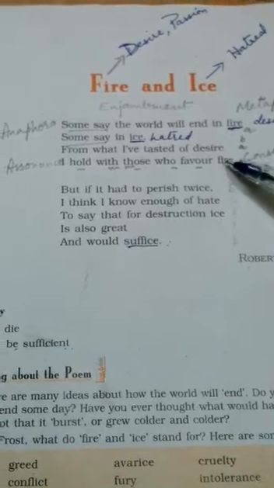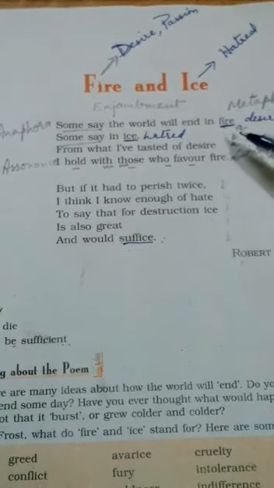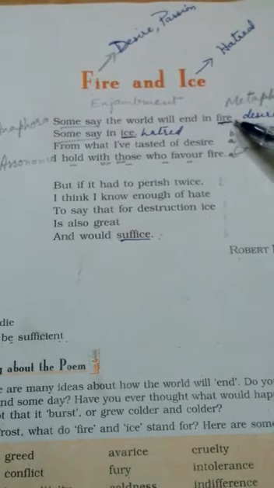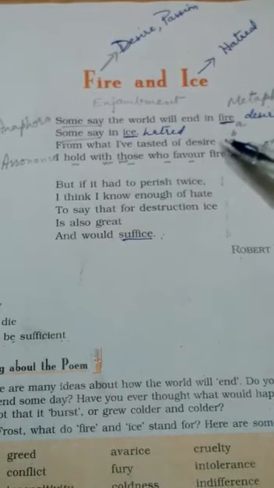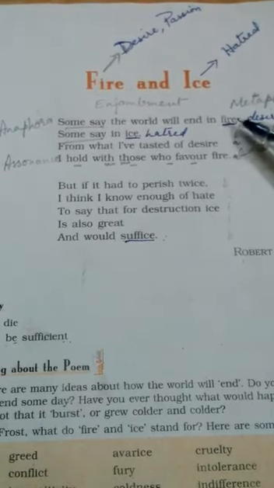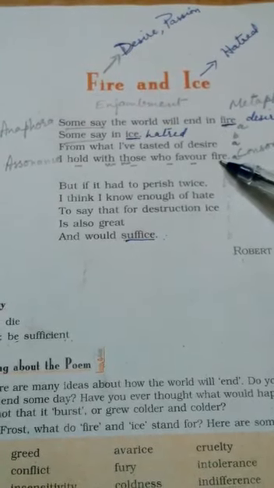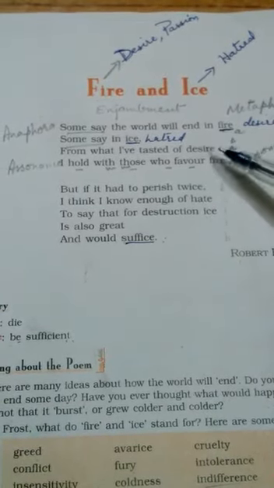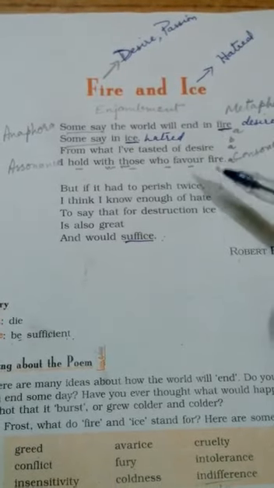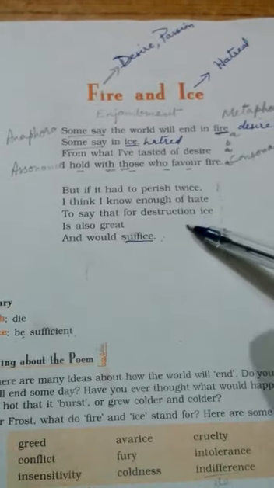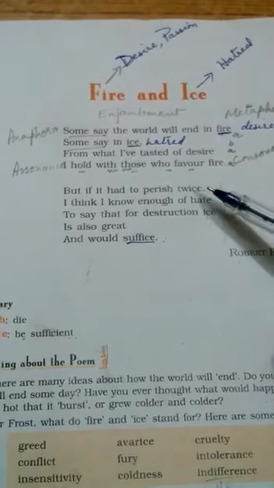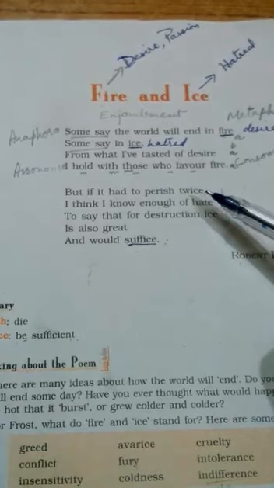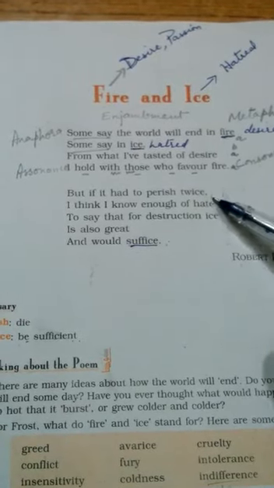If you see the rhyme scheme, it is slightly different from the previous one. Here fire, ice, so A, B. Then desire, A, similar to fire. Say, so here the rhyme scheme goes as A, B, A, A. Similarly, you find the rhyme scheme of the second stanza also. Just to see, twice and ice are similar. It will start from B.